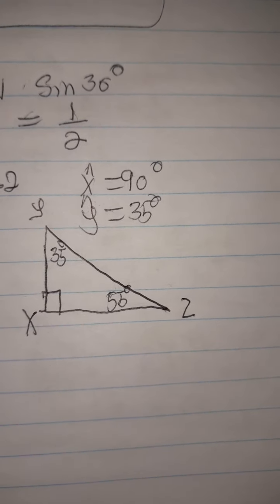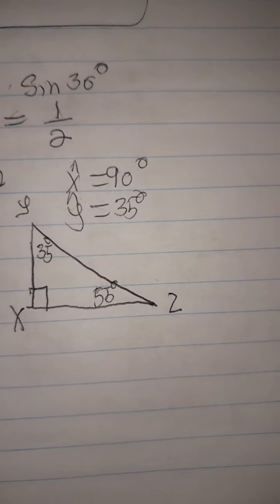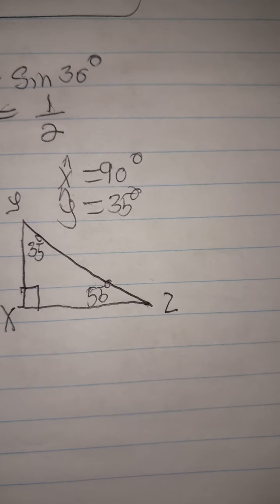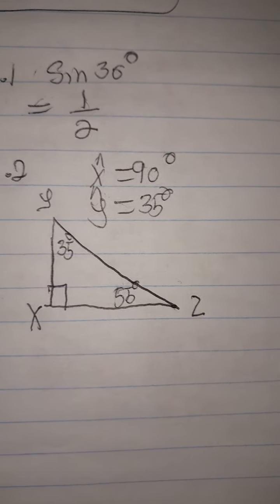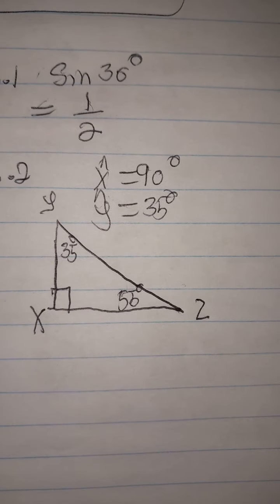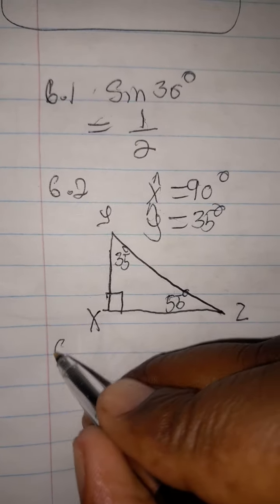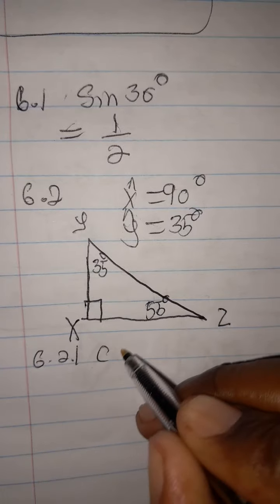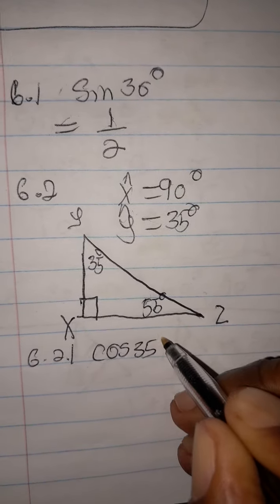The first question wanted us to write the following trigonometric functions in terms of sides. So at 6.2.1, we are given cos 35 degrees.